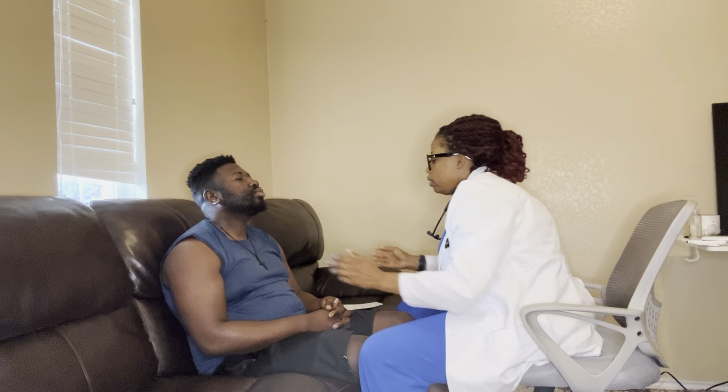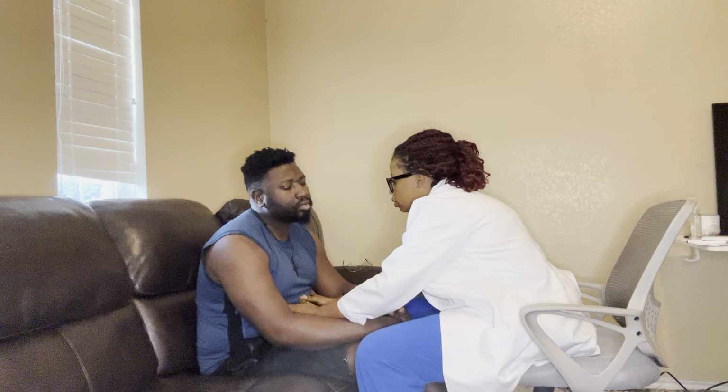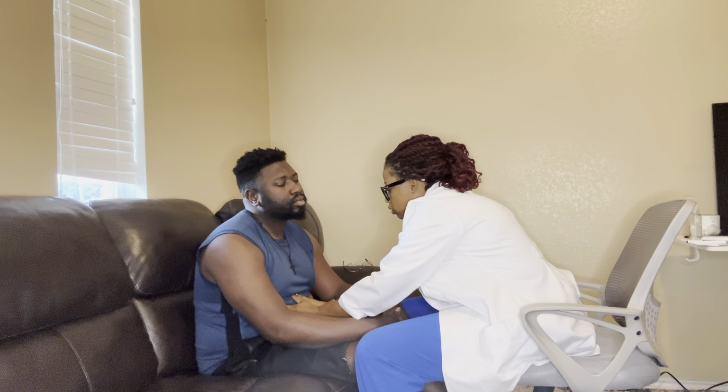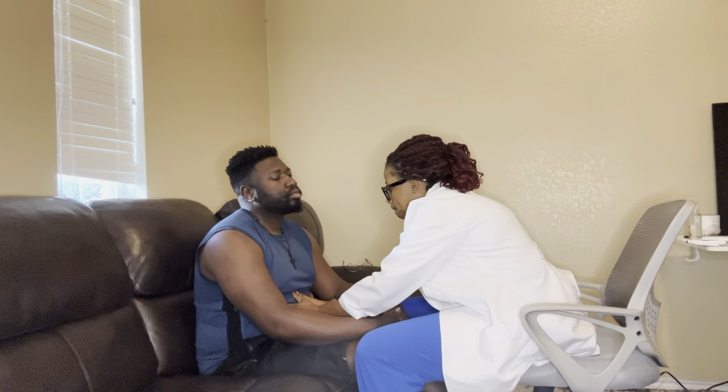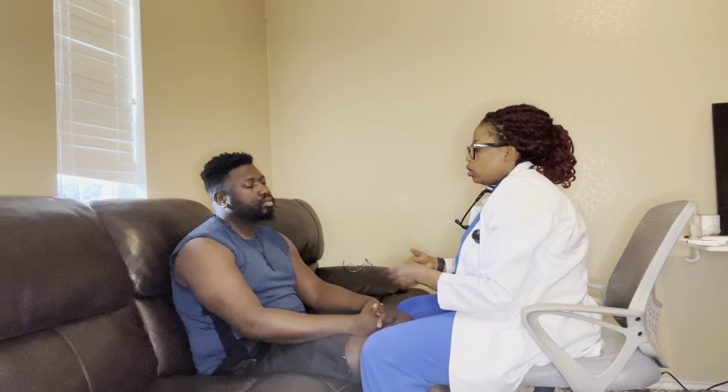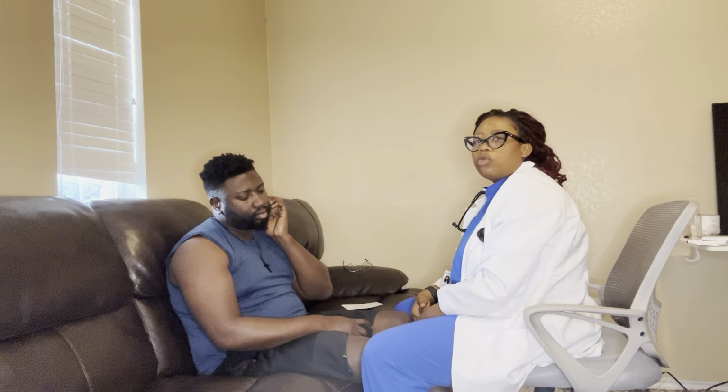while auscultating the lungs. Okay, so right now I'm going to feel for diaphragmatic excursion. I'm going to place my thumbs at the costovertebral angle, and my fingers towards the xiphoid process. Go ahead and breathe in and out. Okay, diaphragmatic expansion was equal and symmetrical on both sides.